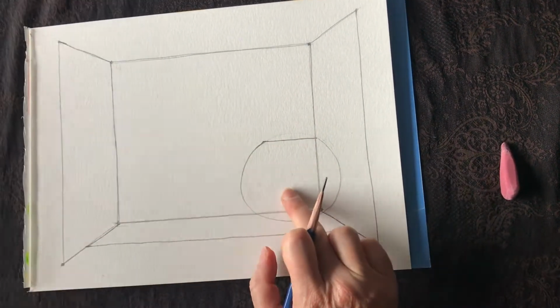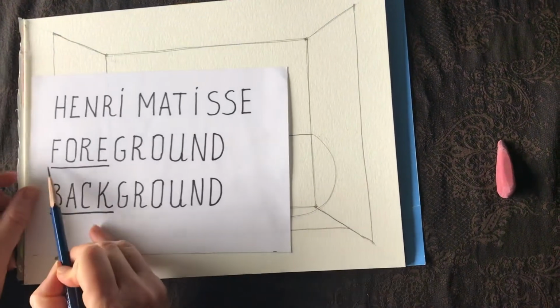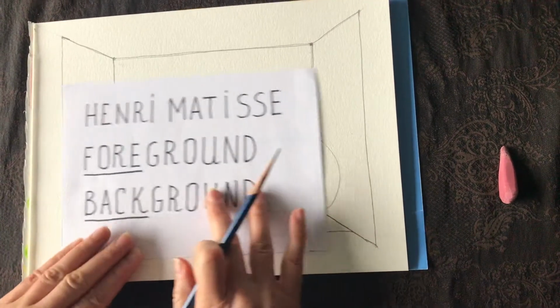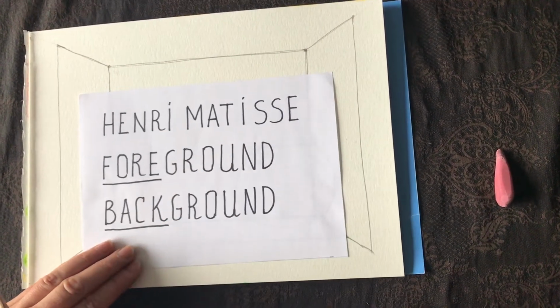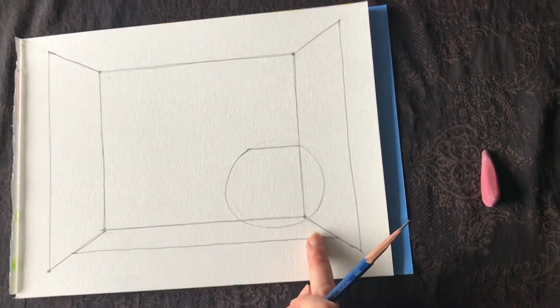These objects are going to be on the foreground, means in front. Fore means in front. Foreground. This is our word of the day today. This is new vocabulary. What we draw on this windowsill would be on the foreground.